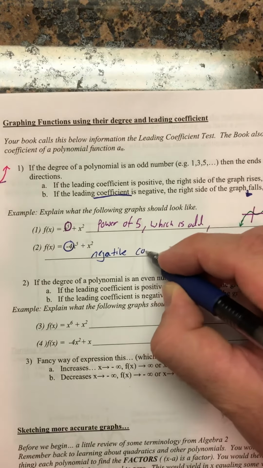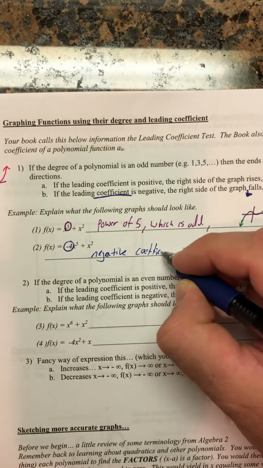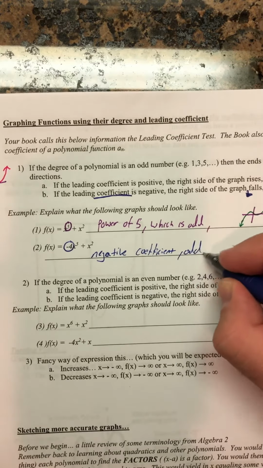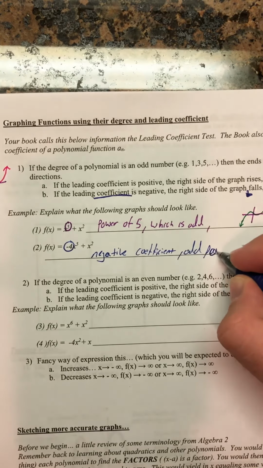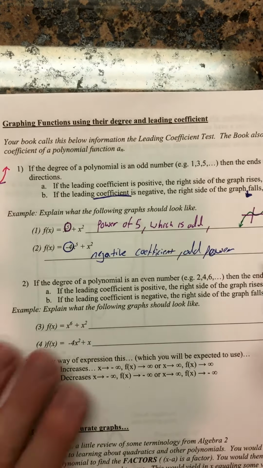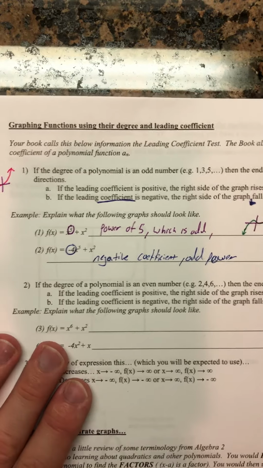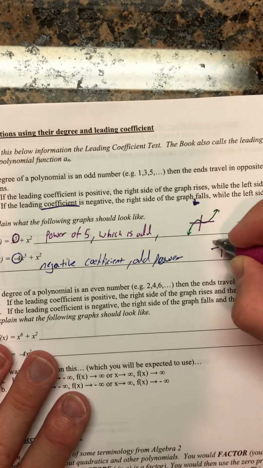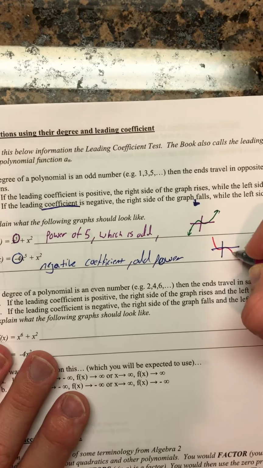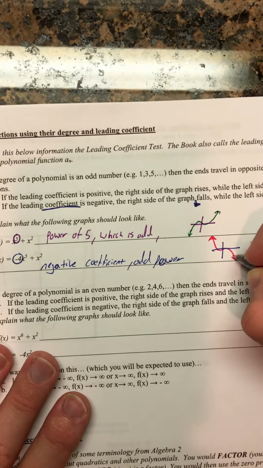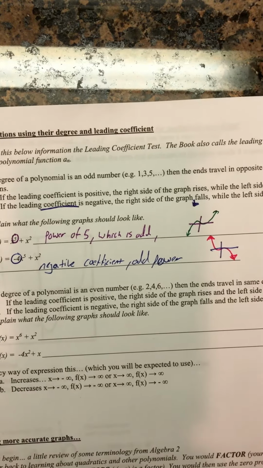Negative coefficient. And it's an odd power. Therefore, this guy is going to look something like this. It's going to start up, and it's going to end down. We're going to just completely flip them things around.